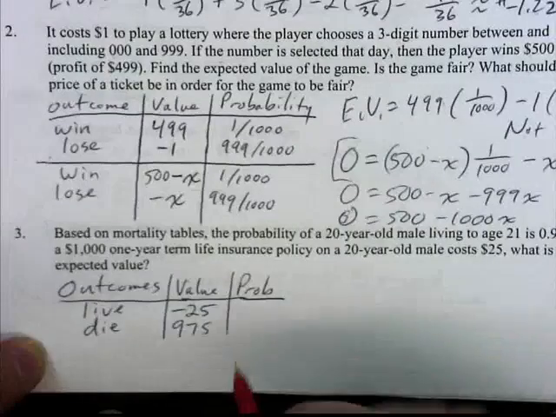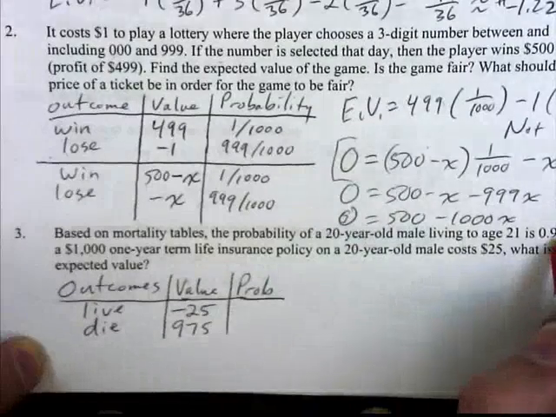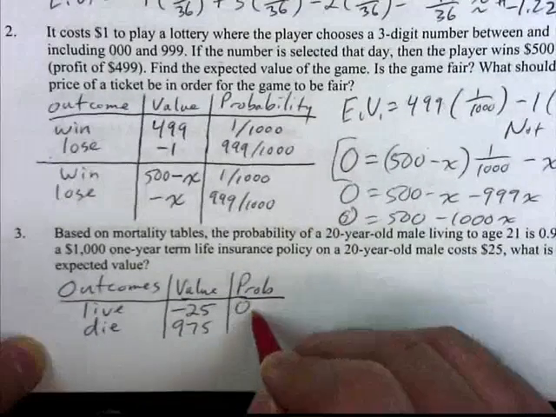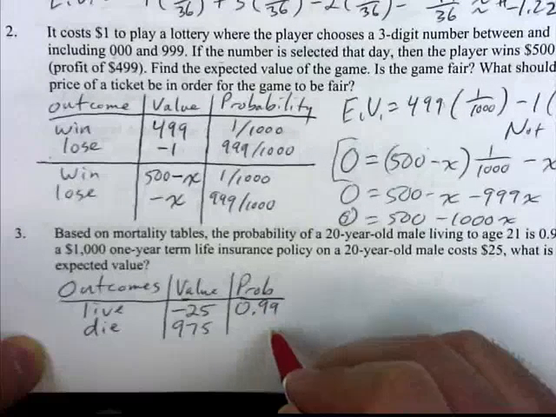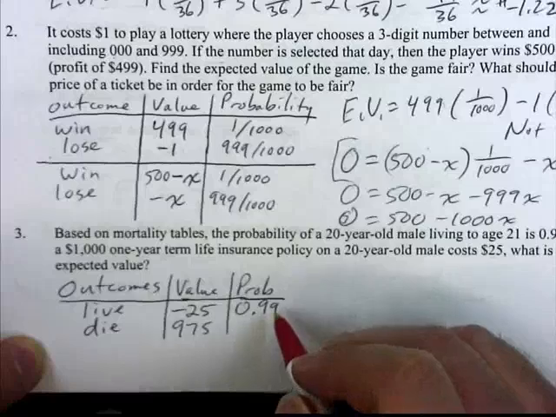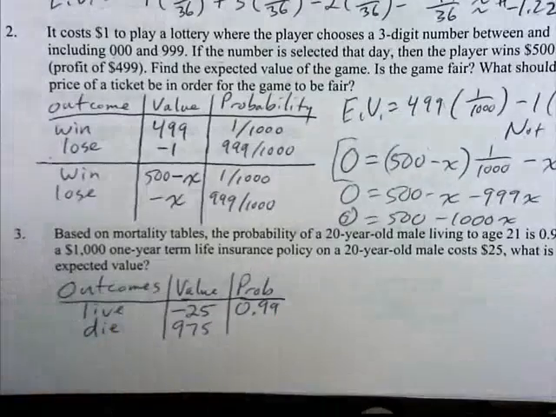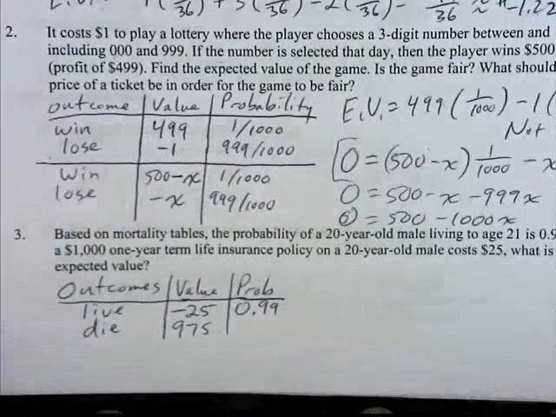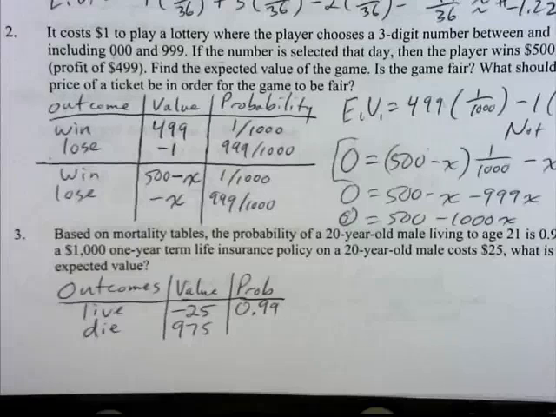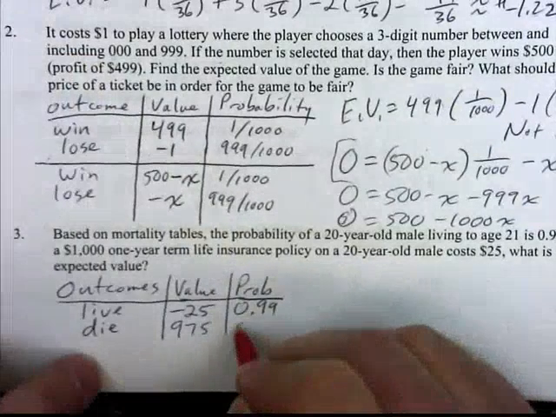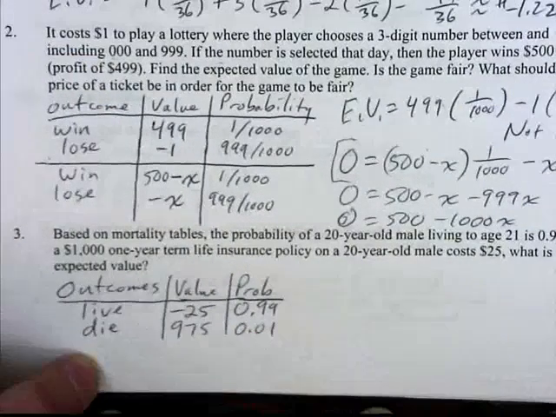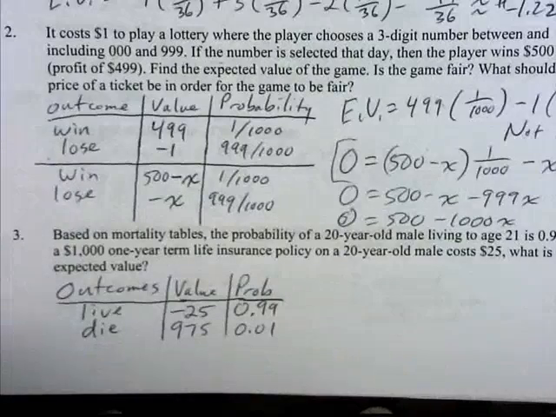The probability of living, we said, was 0.99. Since those are complementary events, they should add up to 1. So he's either living or dying, so that should be 0.01.